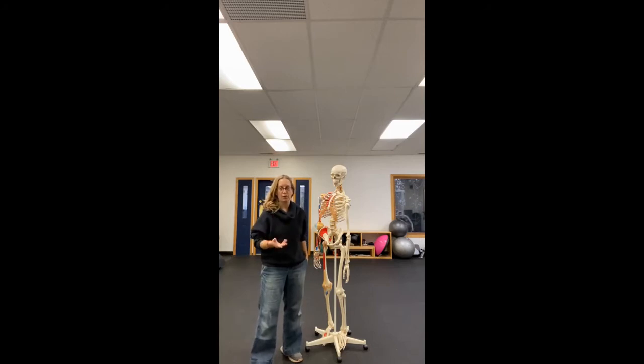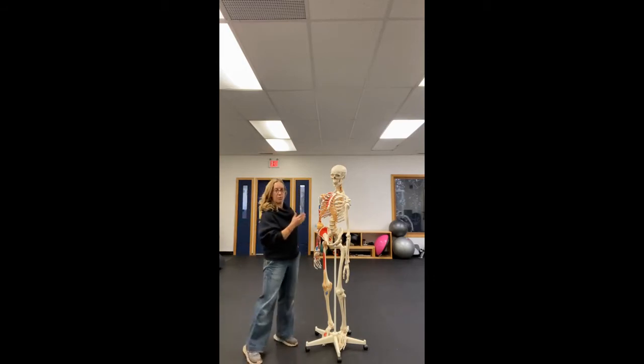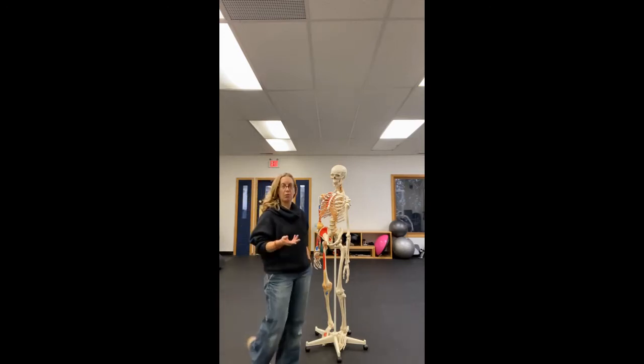Fractures and how it affects running. So what I wanted to do is I brought my good friend, Mr. Super Skeleton, out today to kind of go over where stress fractures can commonly occur in runners.